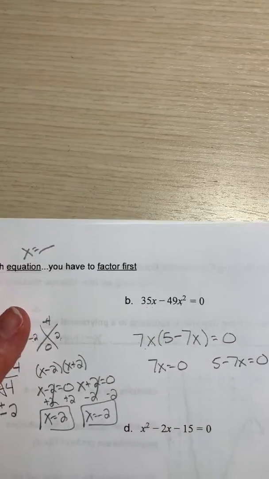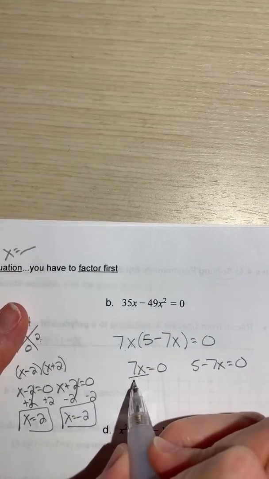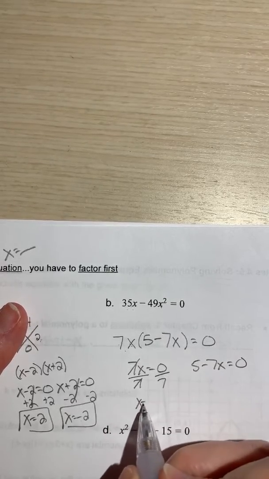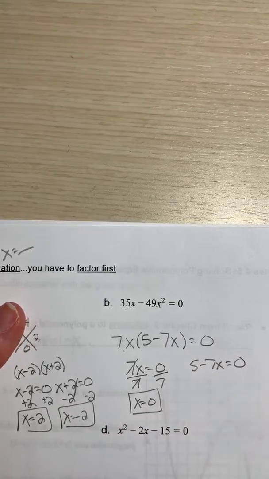And solve for x. So divide by 7. 7 divided by 7 is 1. X equals 0. That's one of my solutions.